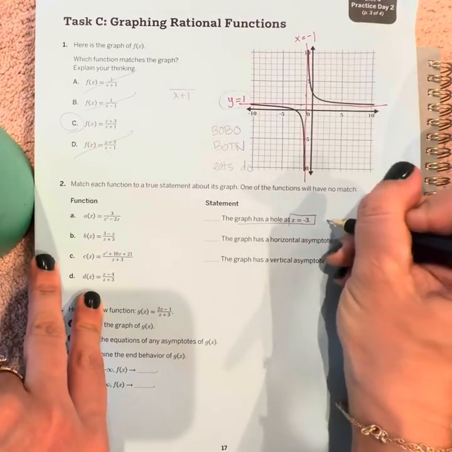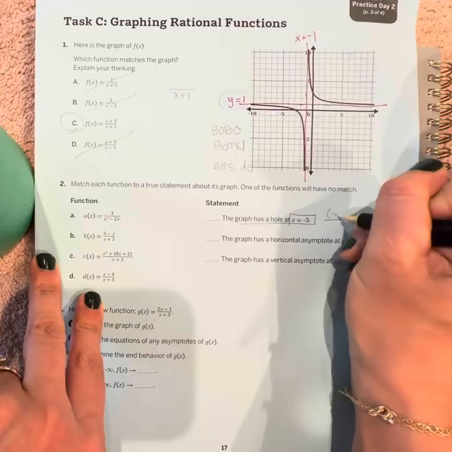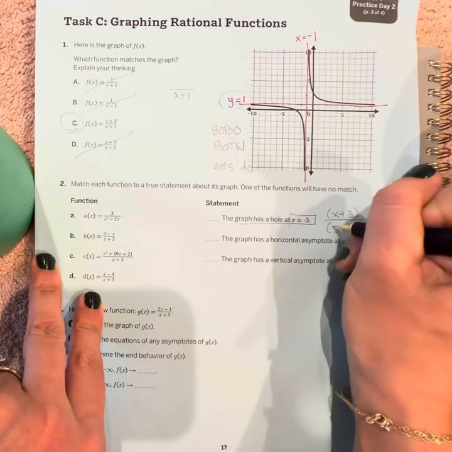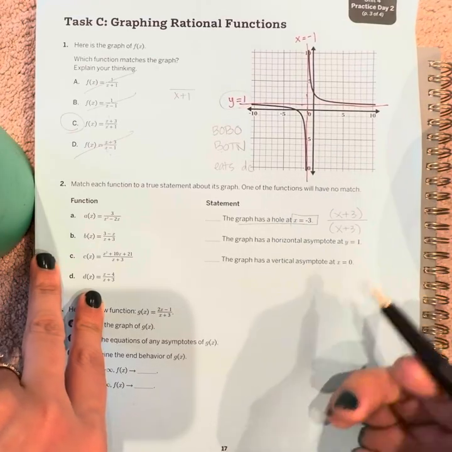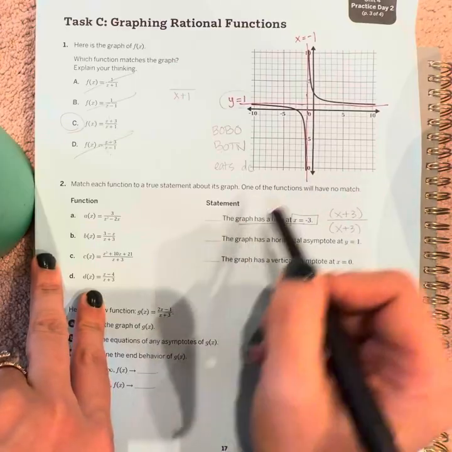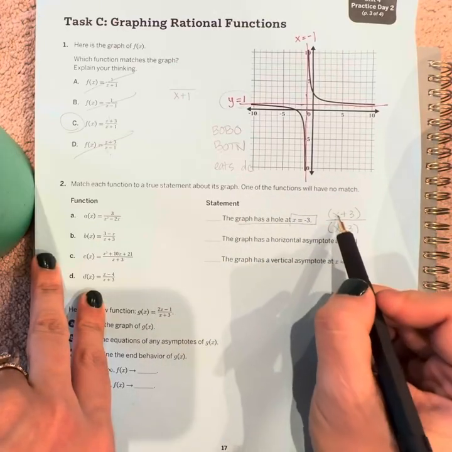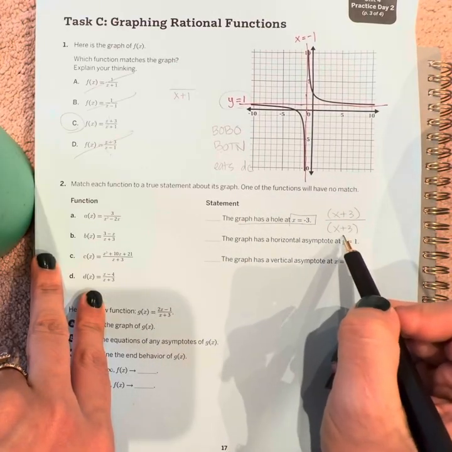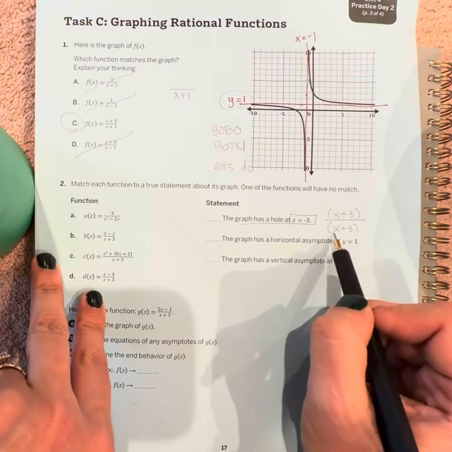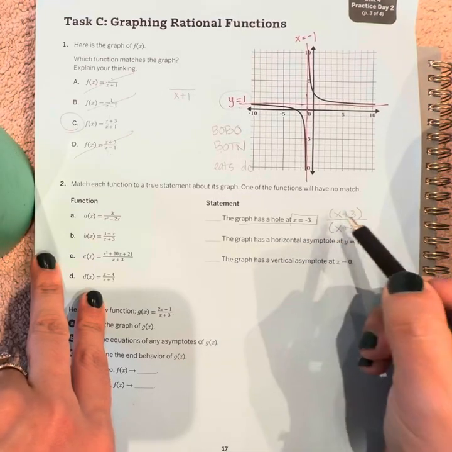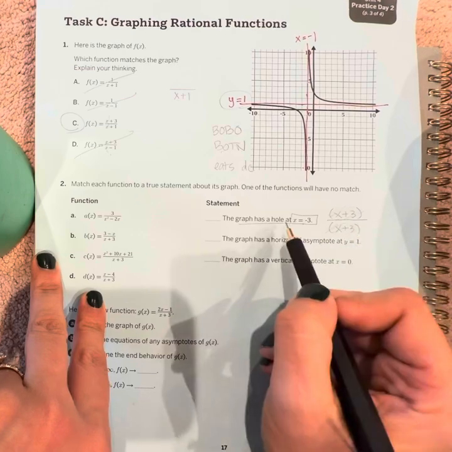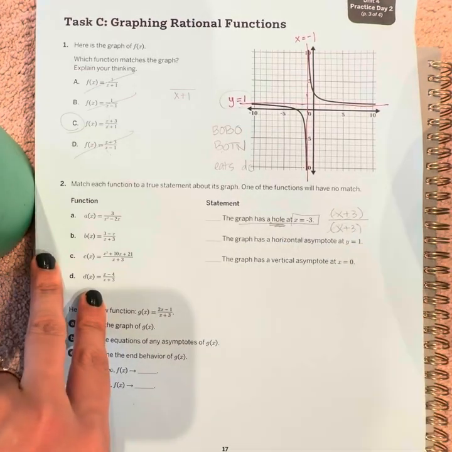A hole at negative 3 means in the fraction, there's an x plus 3 on the top and on the bottom. There can be any number of more things going on. However, we must have an x plus 3 on the top and the bottom because negative 3 needs to turn it into a 0, and they need to be able to cancel with one another to create a hole, okay?